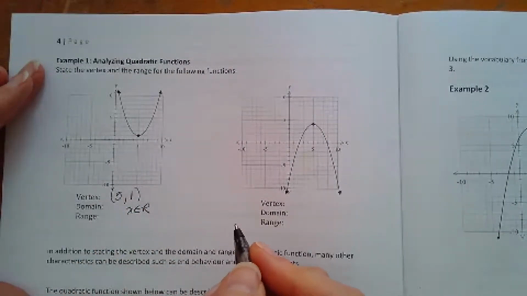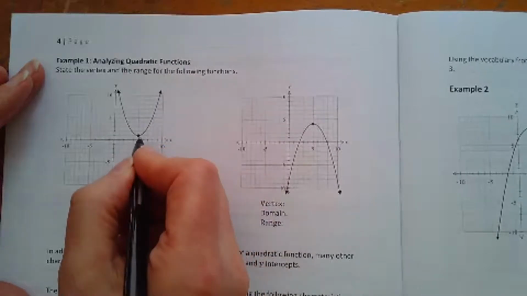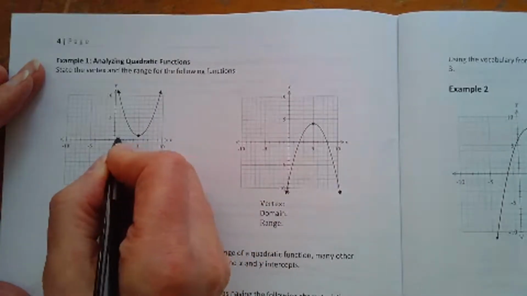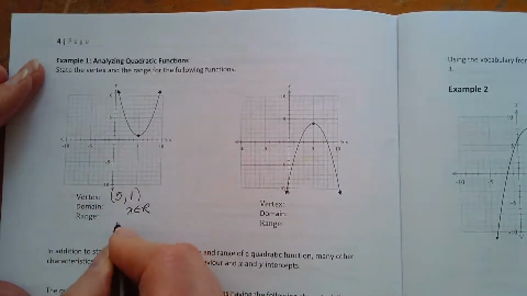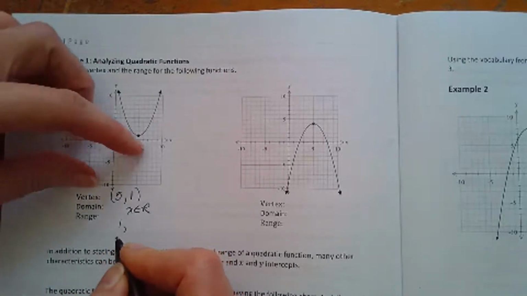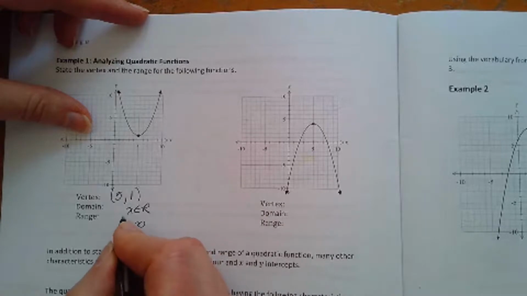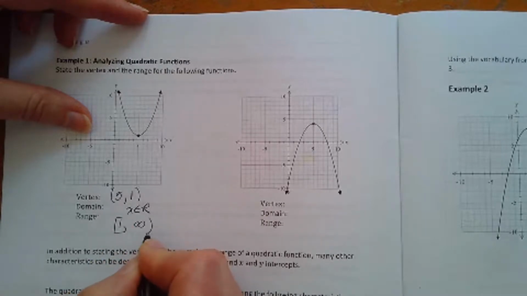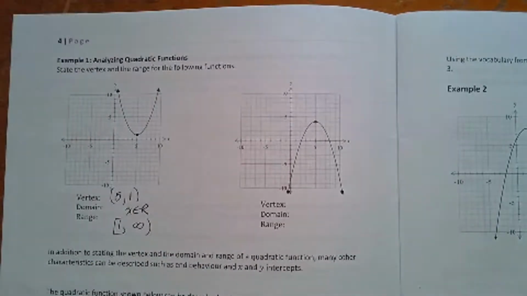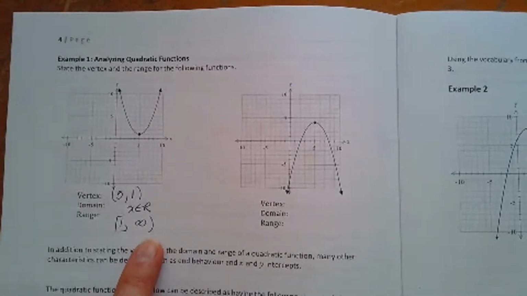But the range are all the possible y values. Well, the lowest value that y can ever get is 1, but it grows forever and ever infinitely, so we say to infinity. The 1 is included, and the infinity symbol is not. So that's one way to write the range.